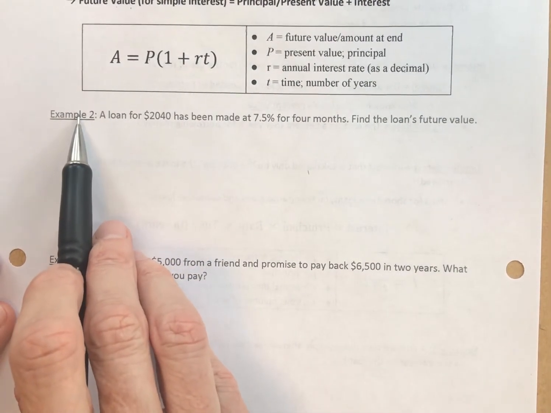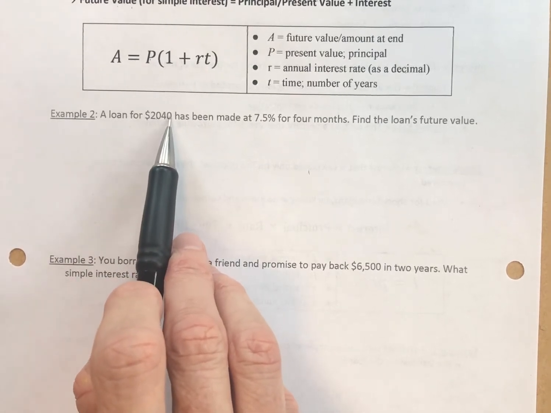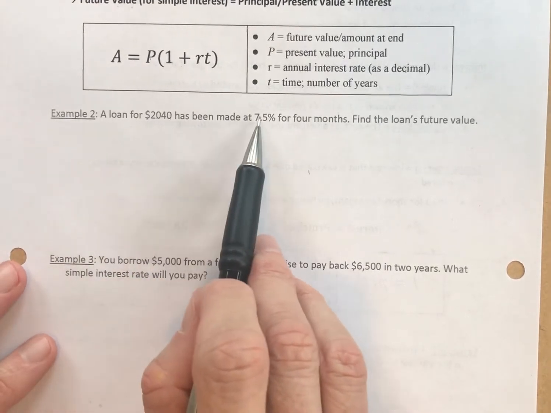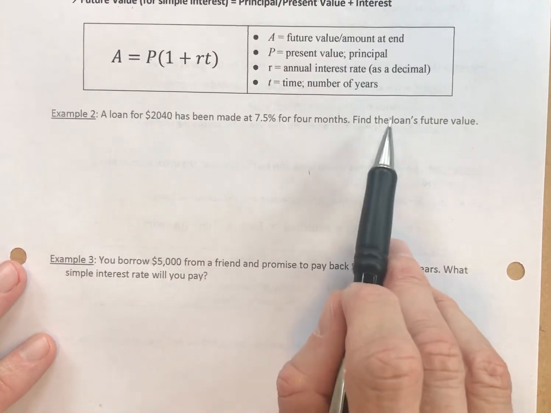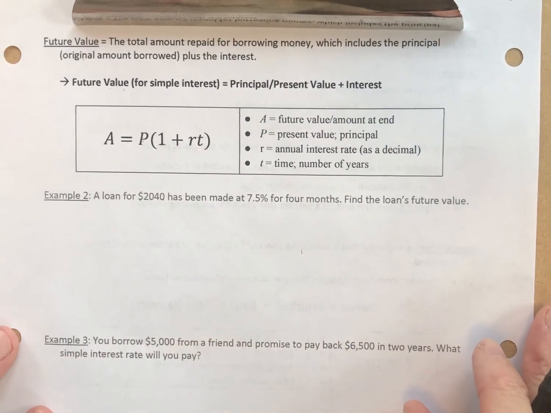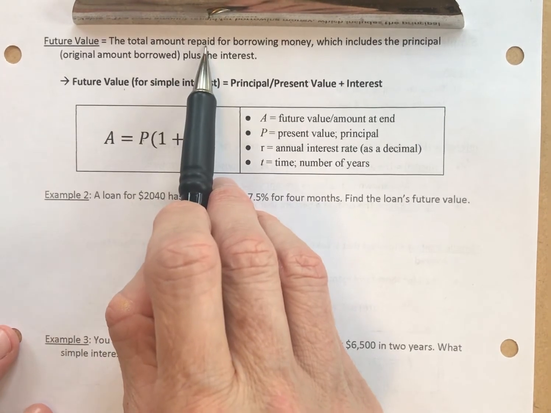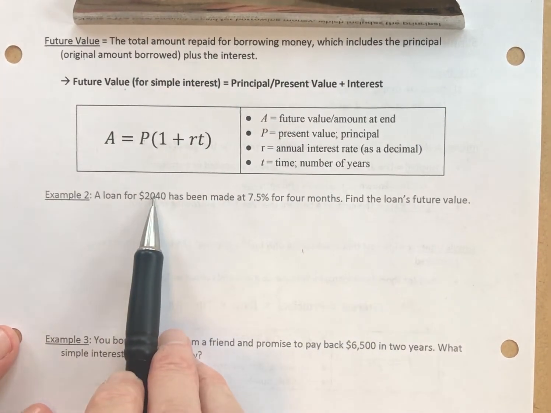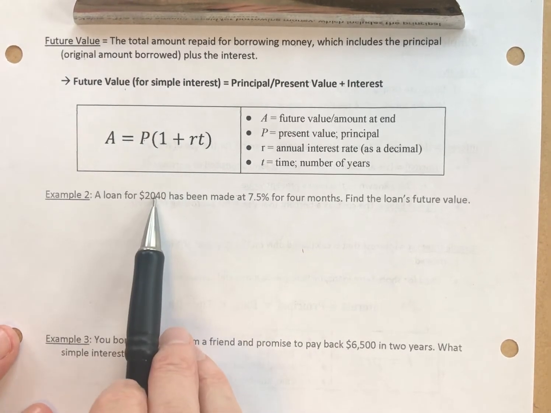Example 2. A loan for $2,040 has been made at 7.5% for 4 months. Find the loan's future value. Okay, go back up to here. Find the total amount that will be repaid. That's the loan. You have to pay that back. And then we'll come up with the interest, which is the fee for borrowing that money.